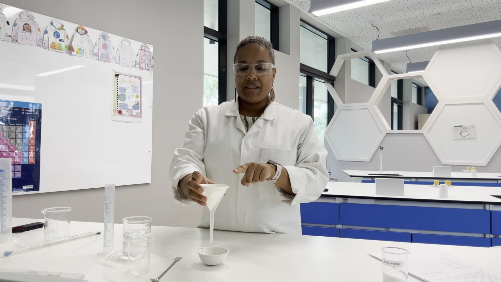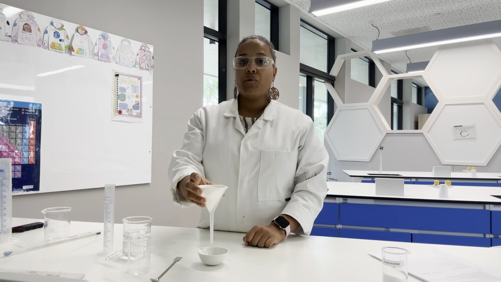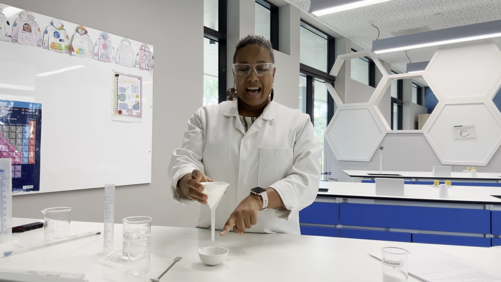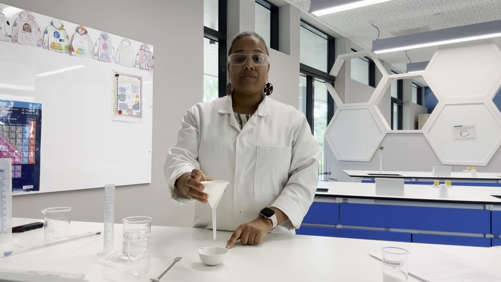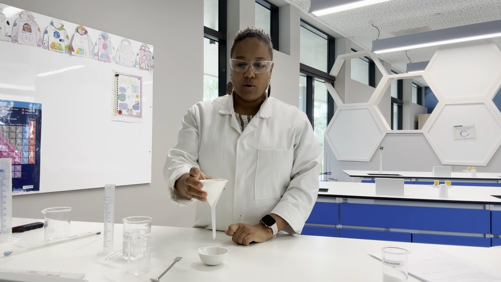The sodium chloride that gets trapped in the filter paper is called the residue. We don't want that because that was the excess that did not dissolve. We're trying to work out how much dissolved, how many grams of our sodium chloride dissolved in our 25 centimetre cubed, or our 25 grams of water.